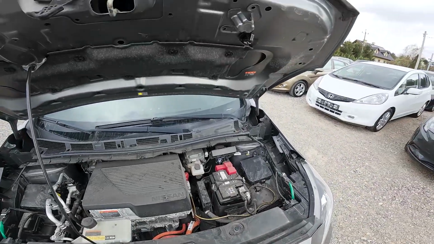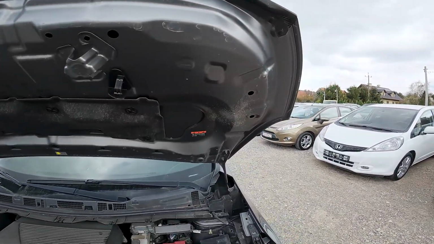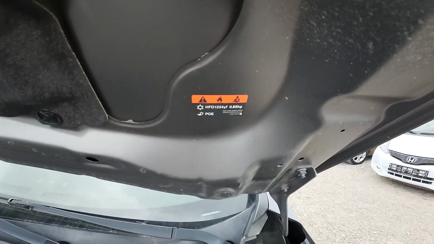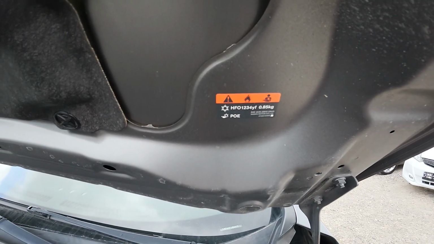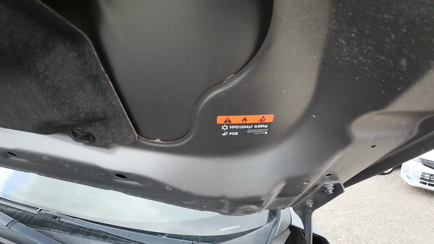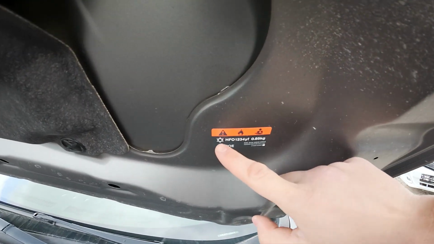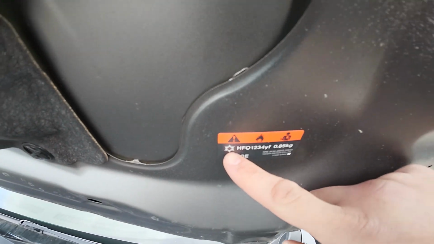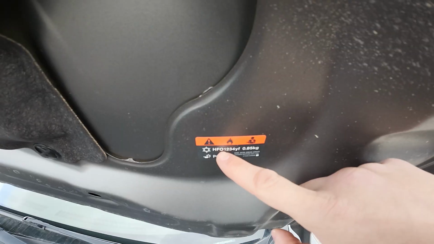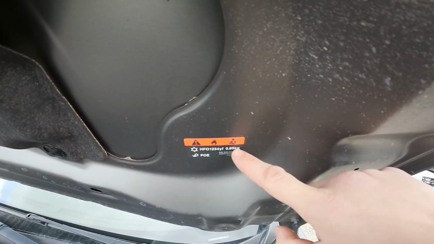or in some cases it's located at the bottom of the hood. The sticker can look like this or can be a little bit bigger, white, but the most important thing is this icon. Once you found this icon, you can learn the type of the coolant for AC and the volume.